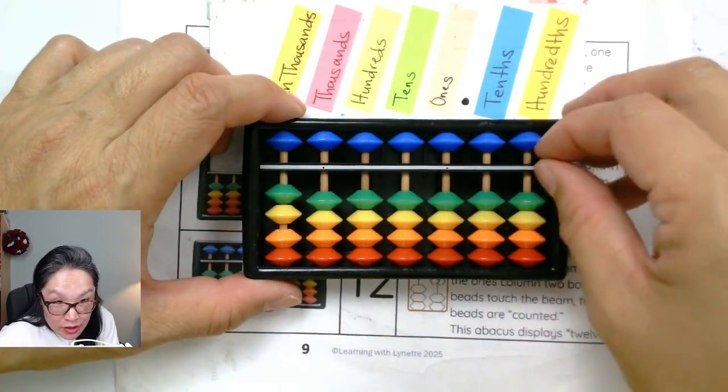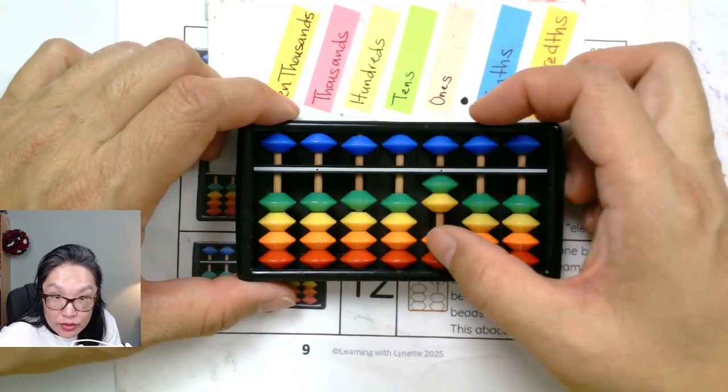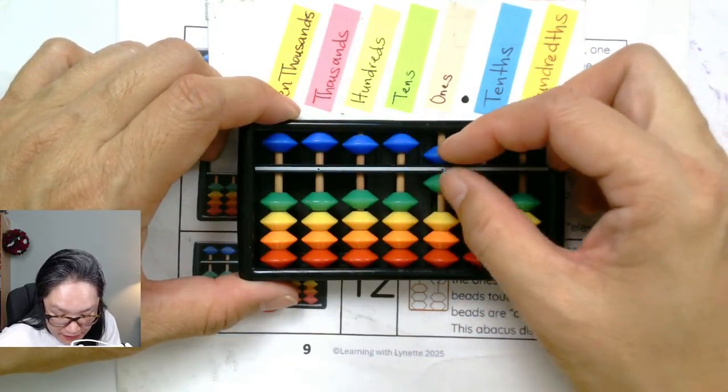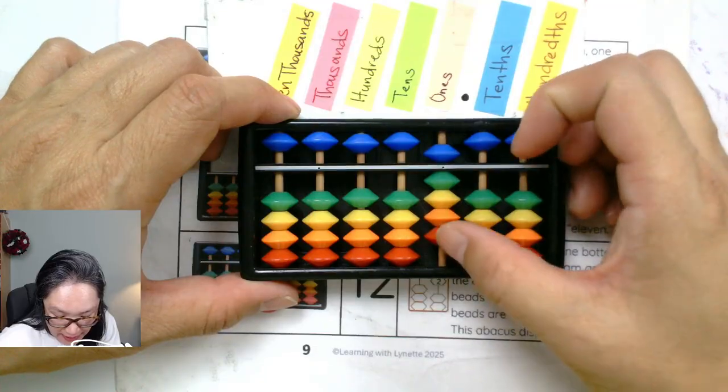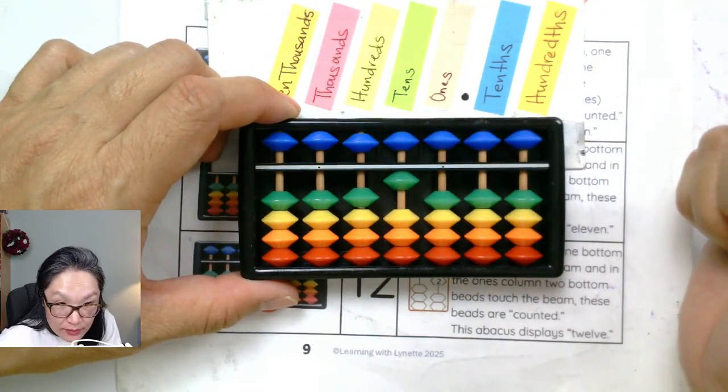Oh, okay. So what we're going to do is track our numbers. We have 1, 2, 3, 4. And then after 4, we have 5. 5, 6, 7, 8, 9. After 9, we have 10. Anybody have any questions, let me know.